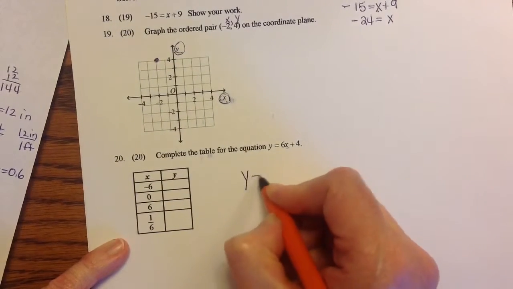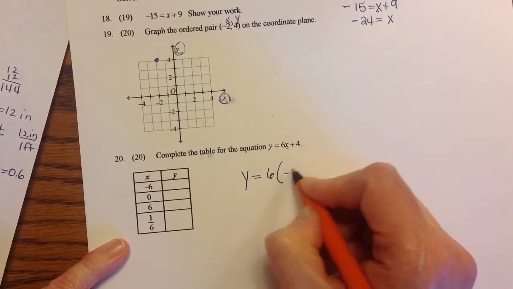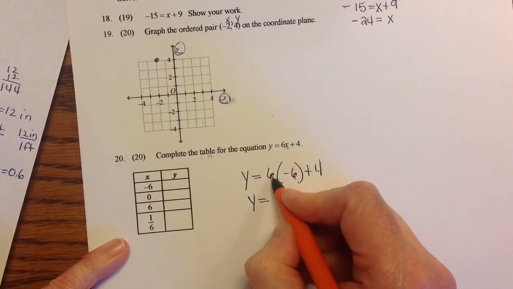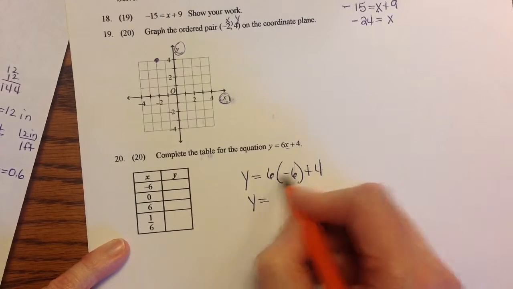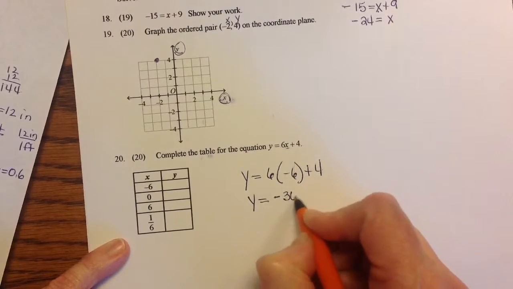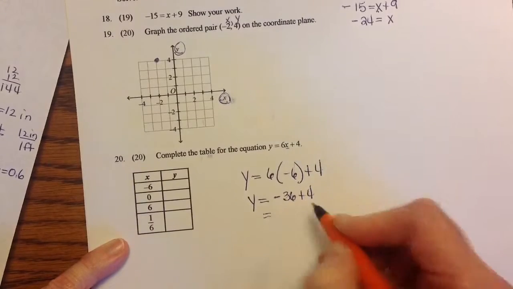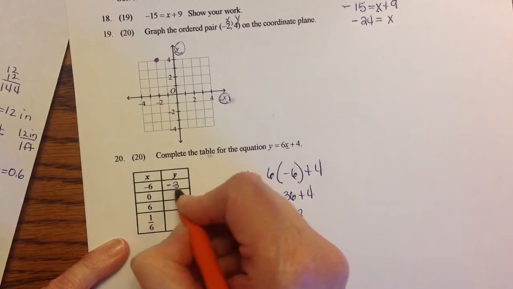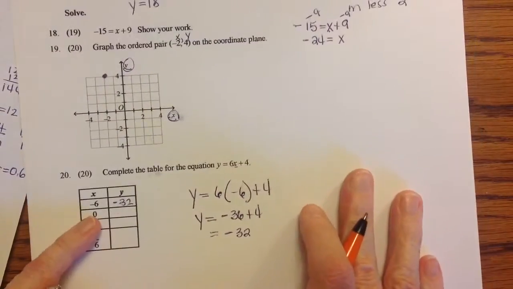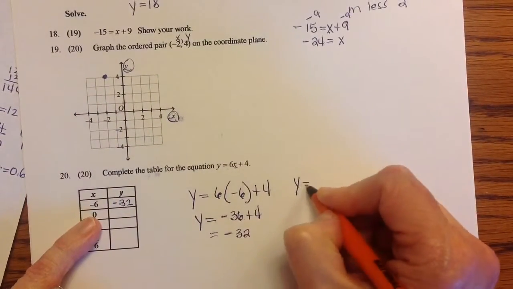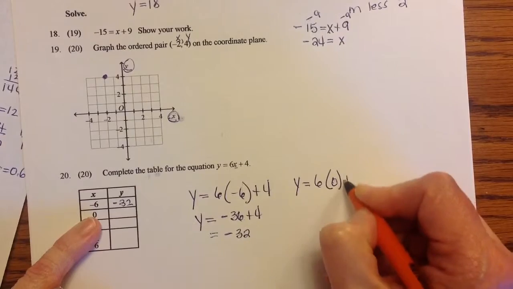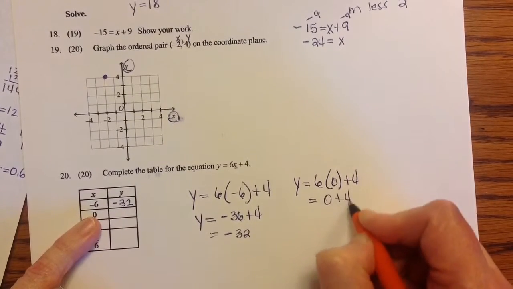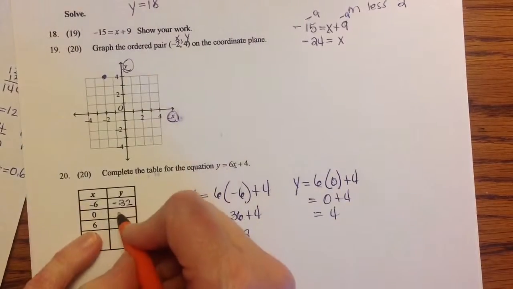So we'll have y is equal to 6 times negative 6 plus 4. And I'm going to follow through all the arithmetic. 6 times negative 6, order of operations, multiplication, is negative 36 plus 4. And negative 36 plus 4 is a negative 32. Okay, let's do it for 0. Y equals 6 times 0 plus 4. Well, 6 times 0 is 0 plus 4, which will be 4. So that's for the 0.